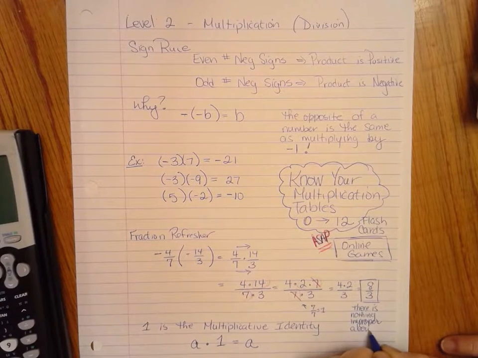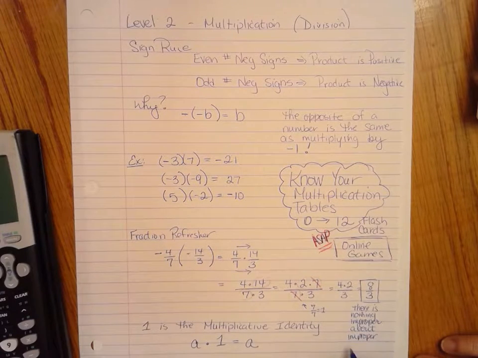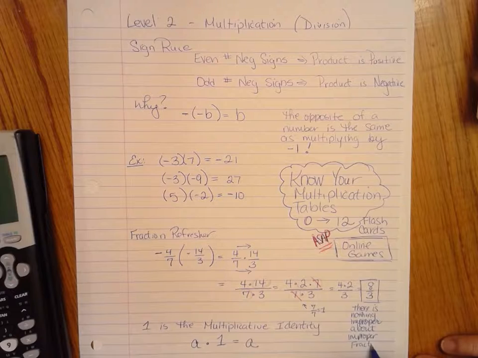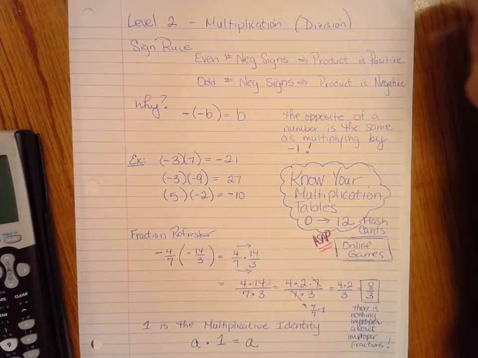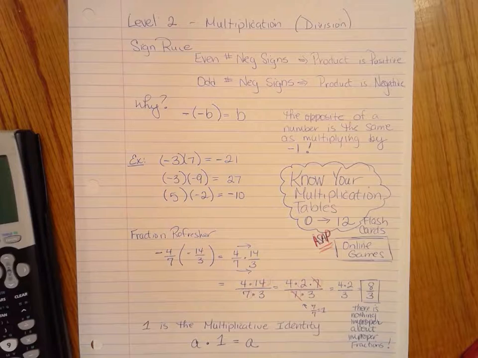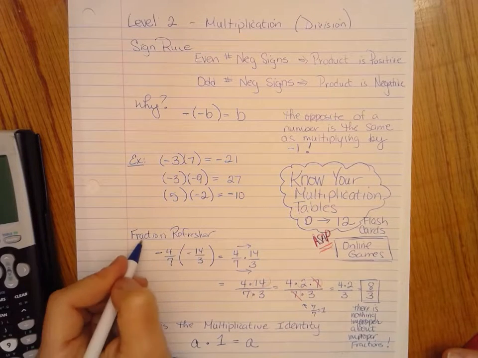There's nothing improper about improper fractions.